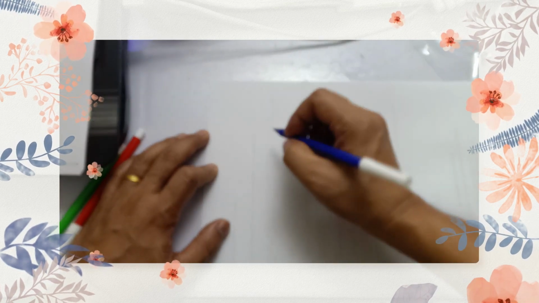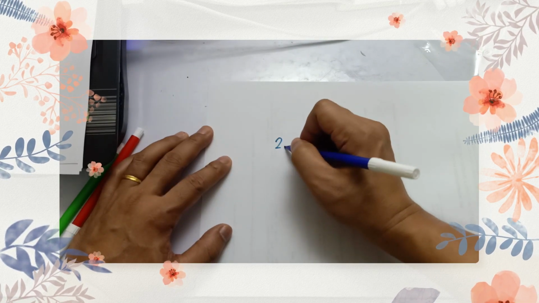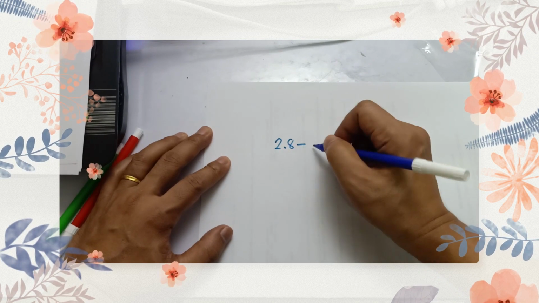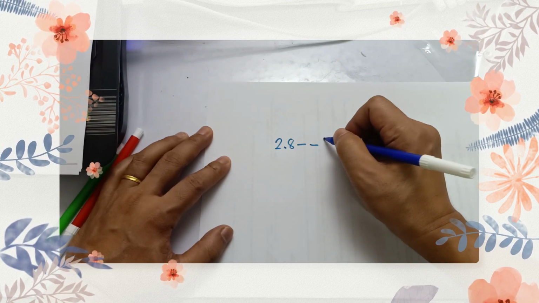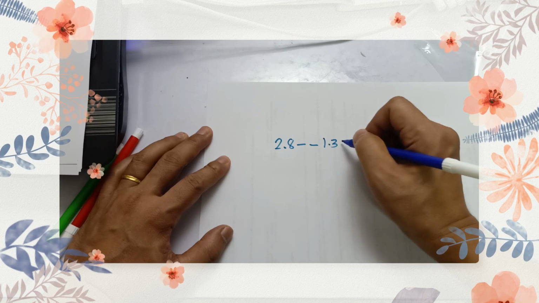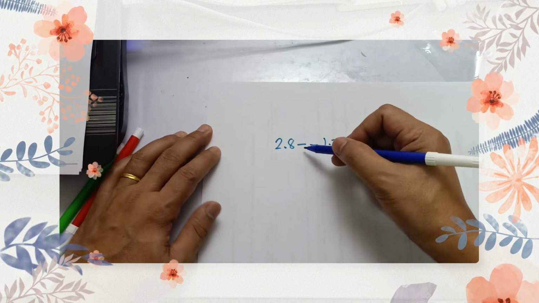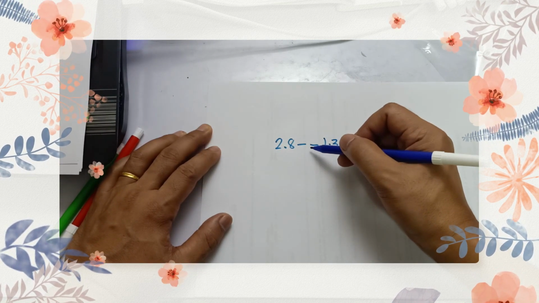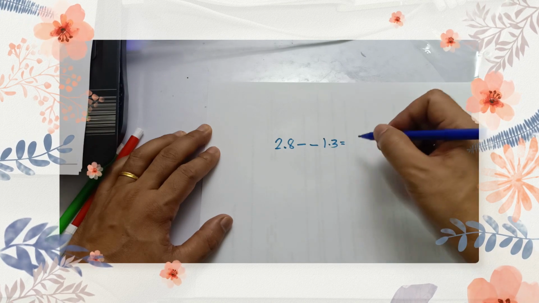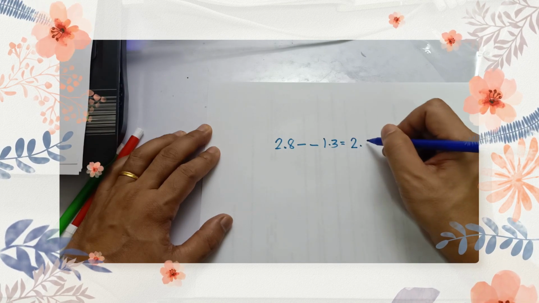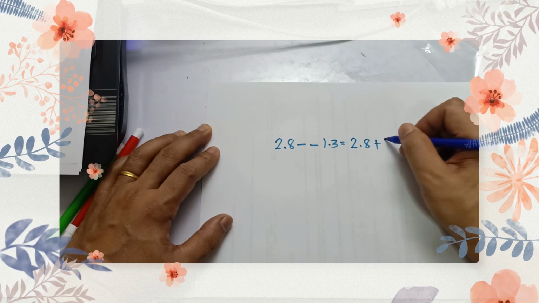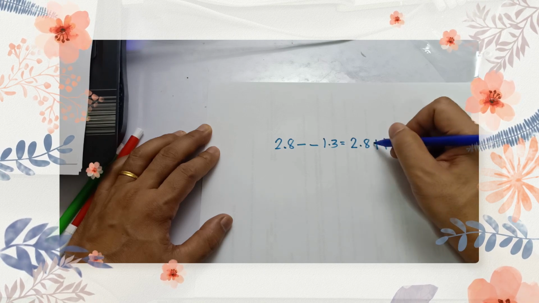Another example. If you have 2.8 minus negative 1.3, remember you have the same signs appearing next to each other, so you get positive. So you just copy 2.8 plus 1.3.